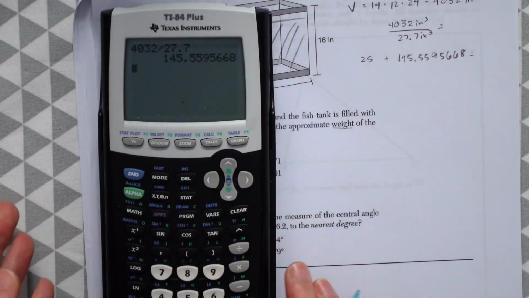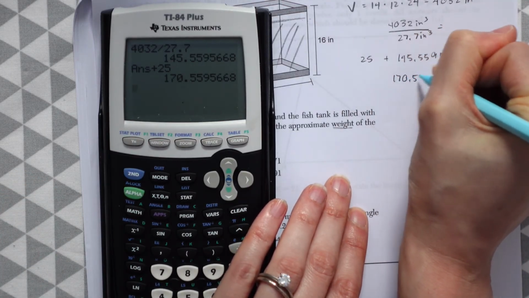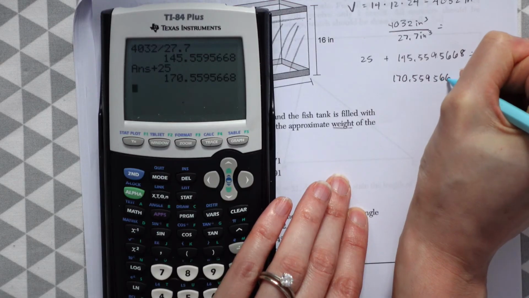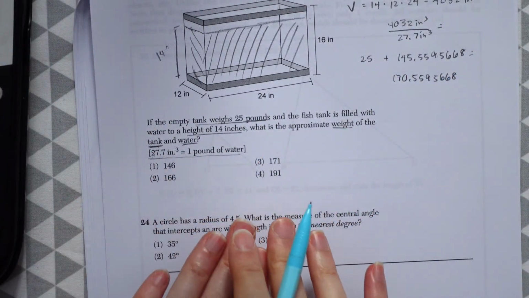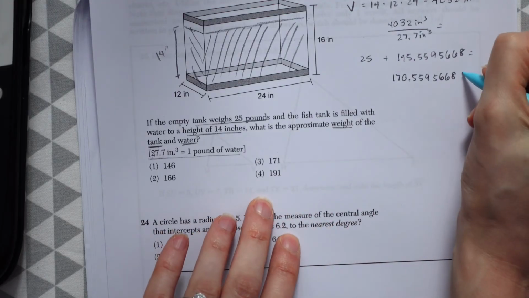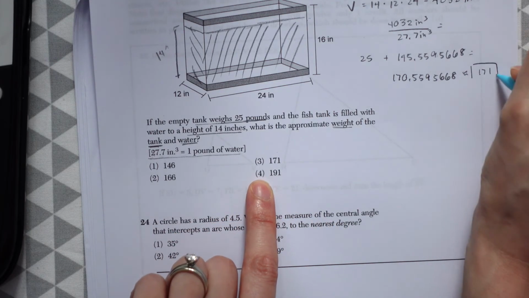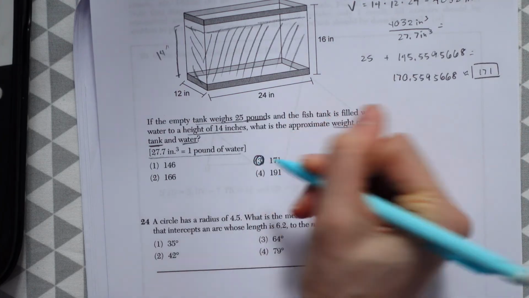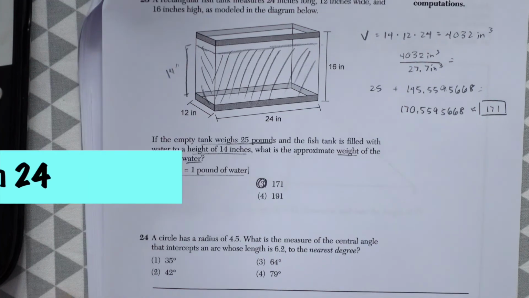So this plus 25 is equal to 170.5595668. So there's a lot of different components in this question that could be tricky. And when this is rounded, you'll see that we get 171, which is choice number 3. So definitely a tricky question.